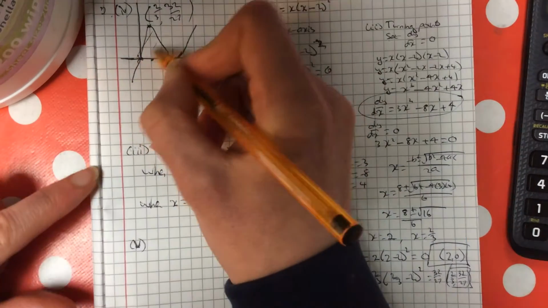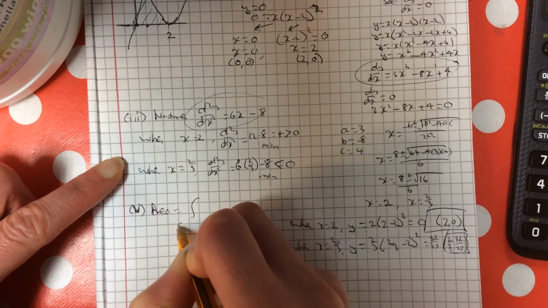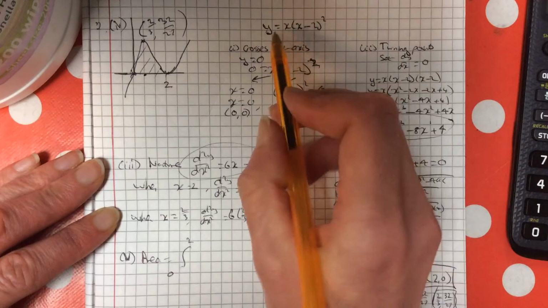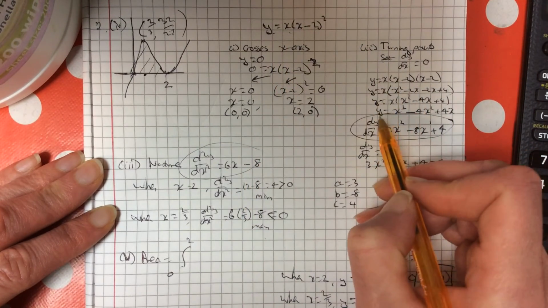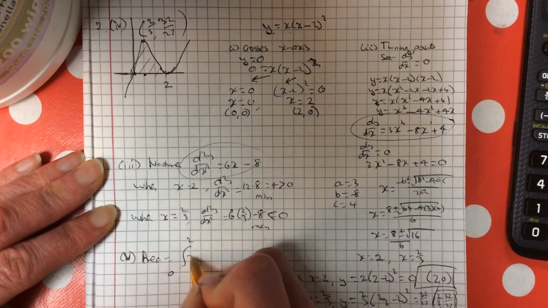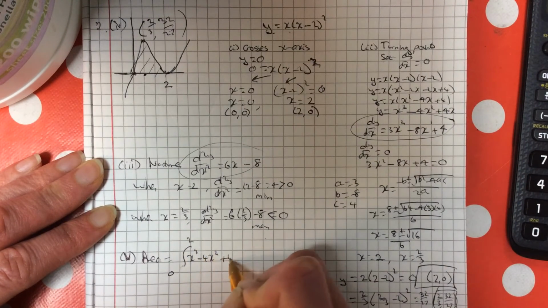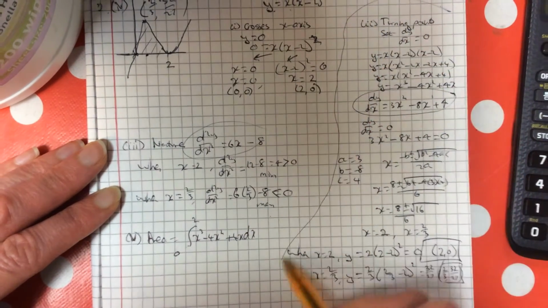Now I'm looking for this area, and this is the main bit that I want to check you can do. So we're going from 0 to 2. You put your wee curve in there. Now there's no point in putting the bracket curve in there because you can't integrate it. So we just use your expanded out version, which is here. So x cubed minus 4x squared add 4x dx. So try and make this a bit neater.